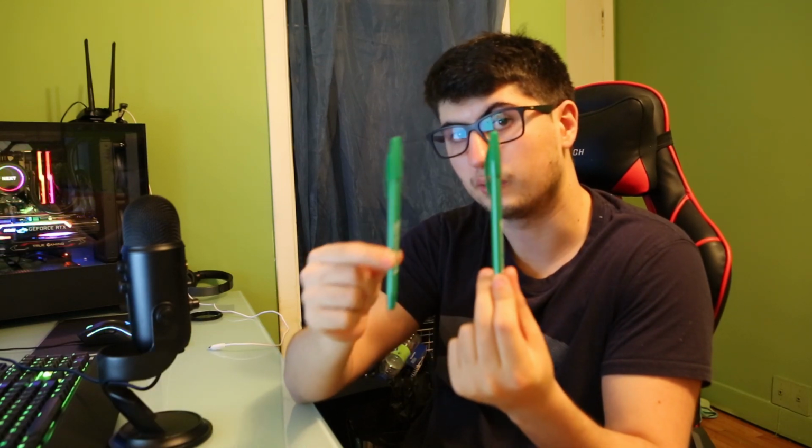So I want to talk about objects. Here I have a pen, and this pen has a green cap and a green body. Now if I wanted another one of these pens, all I have to do is get another one. And now I've got two pens with the same colors.